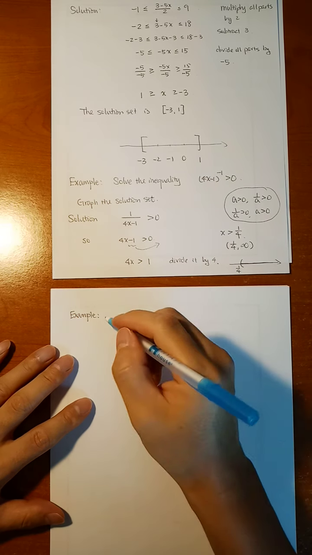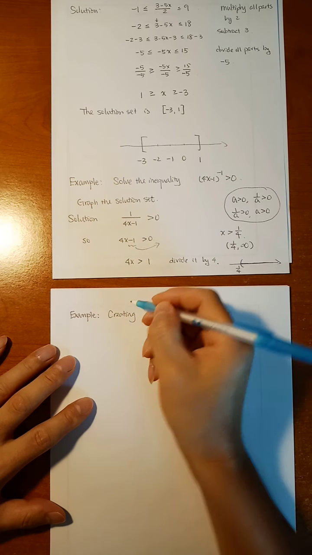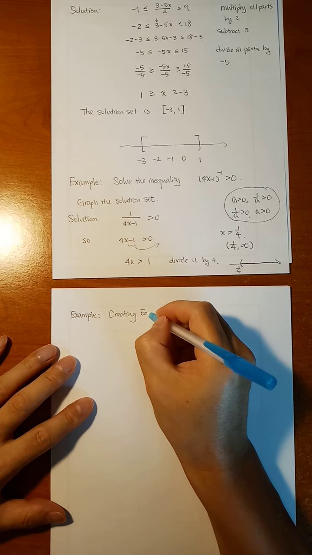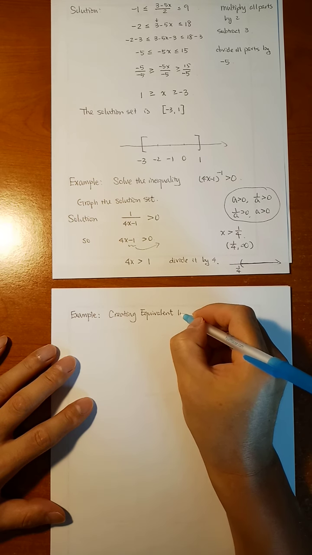Another example is an interesting type, creating equivalent inequalities.